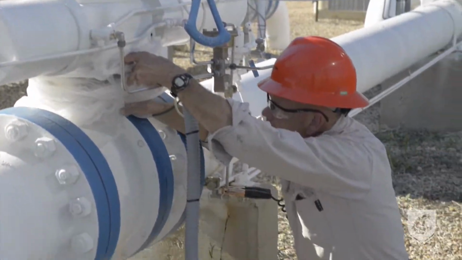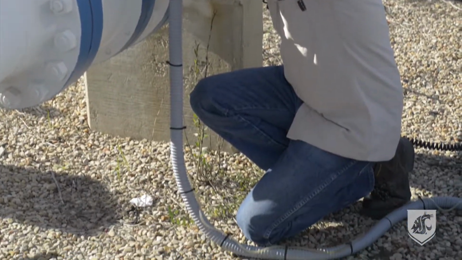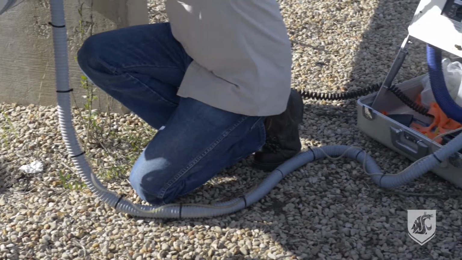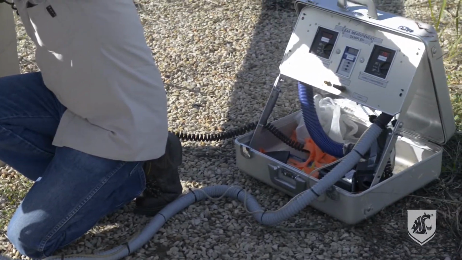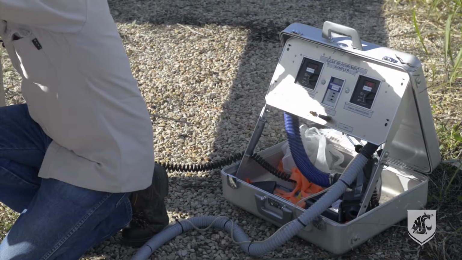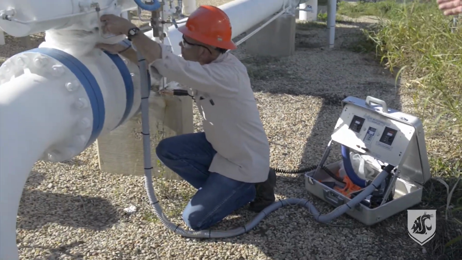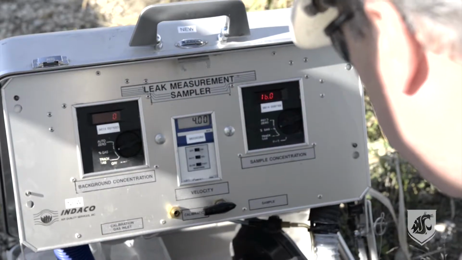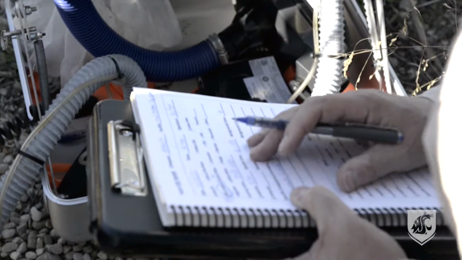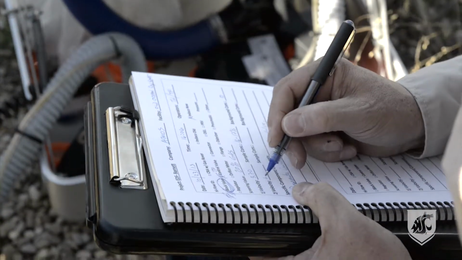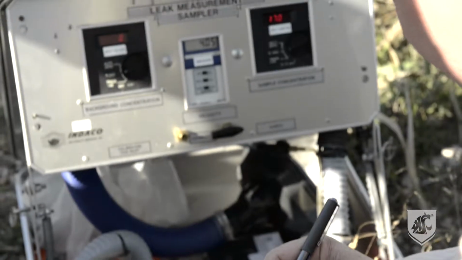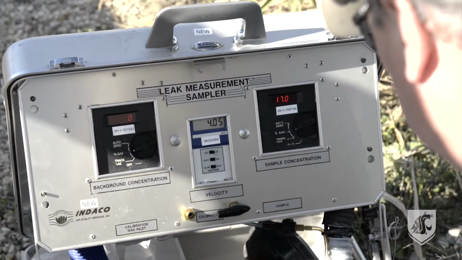It's drawing the gas away from the leak. We're measuring the volume of gas going through the sampler. We're measuring the concentration of the gas being drawn away from the leak. You're getting 3.6 meters per second on the flow and 16% gas. 3.65, 3.70.